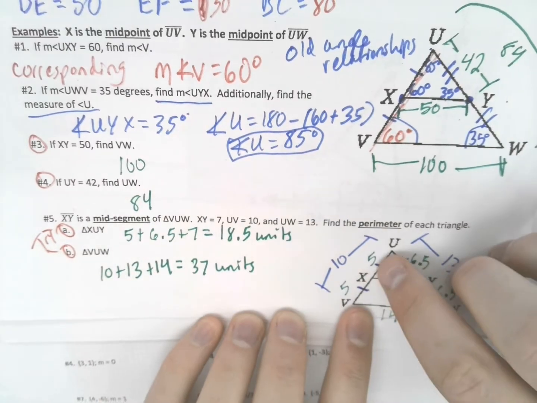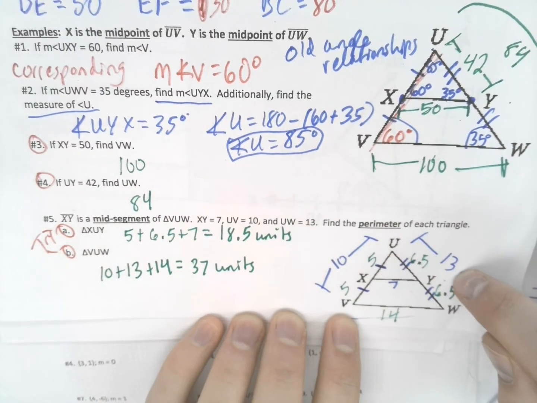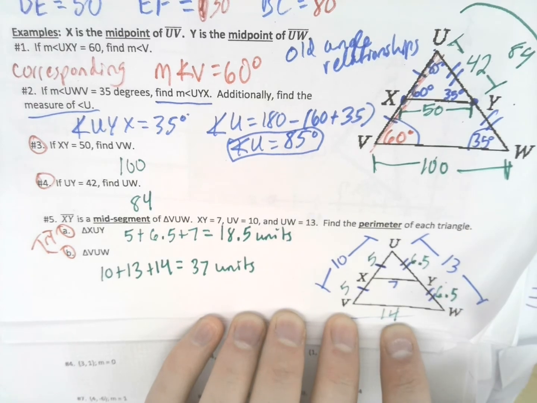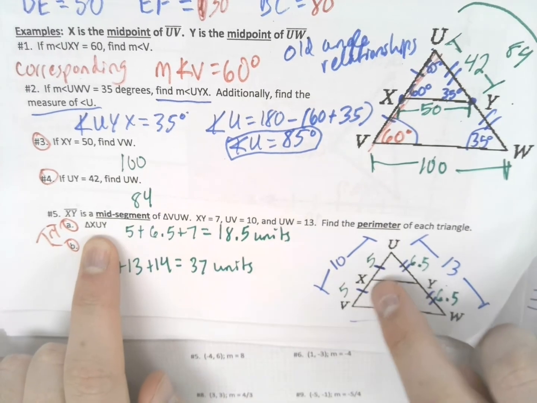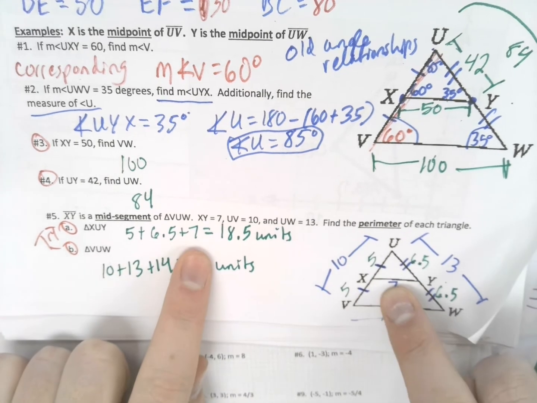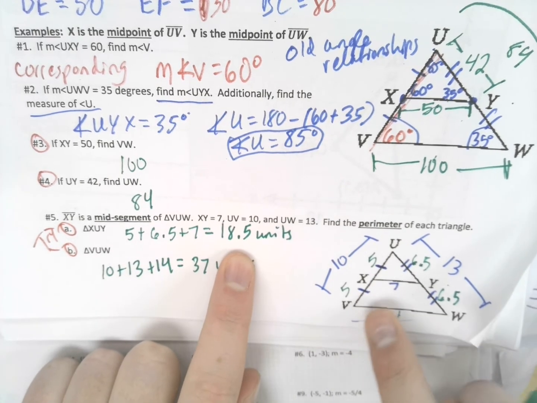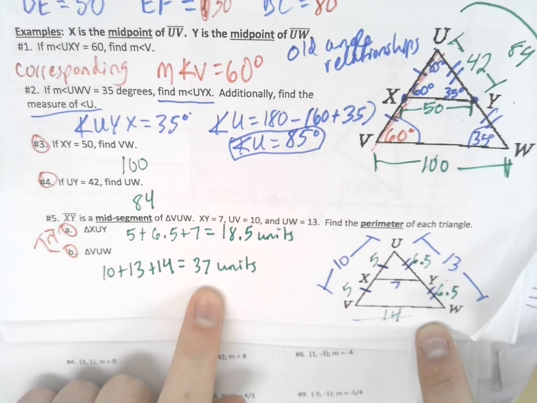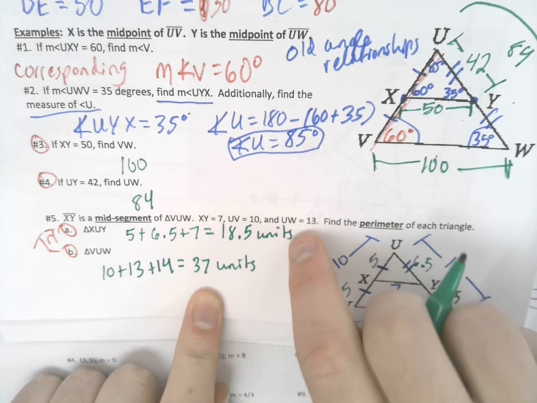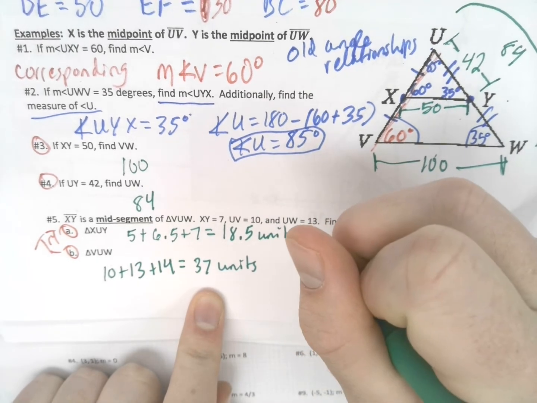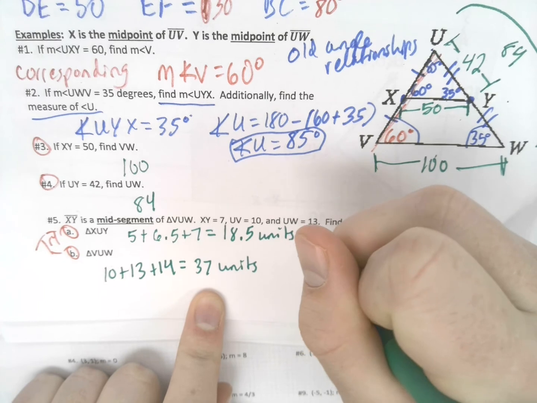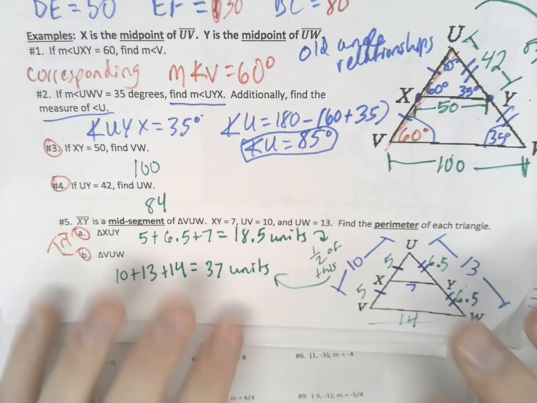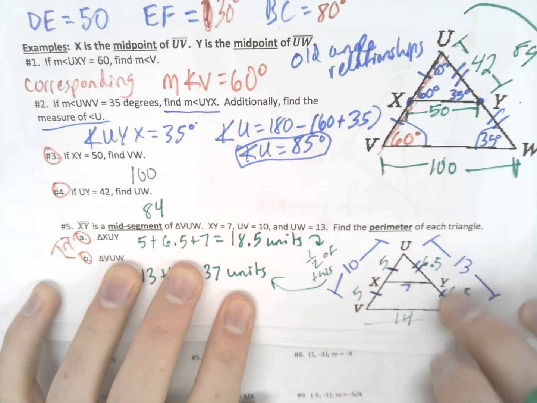So we know half of 10 is going to be 5 and 5. Half of 13 is going to be 6.5 and 6.5. And if that's 7, that's going to be 14. So when we find the perimeter of the little triangle, we do 5 plus 6.5 plus 7, 18 and a half. And then to find the perimeter of the bigger triangle, 10 plus 13 plus 14. You notice something? This is 1/2 of this. That's kind of funny. That's half of this. So this triangle is literally almost half the size of the big triangle.